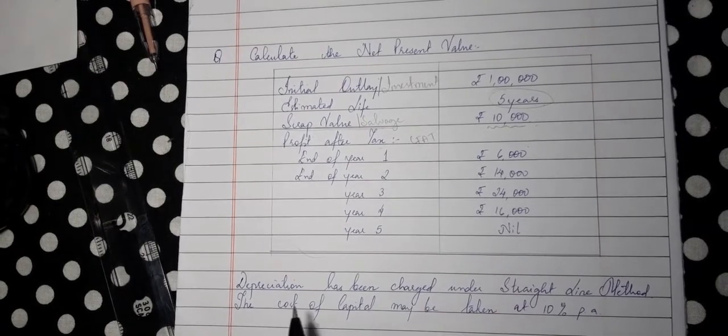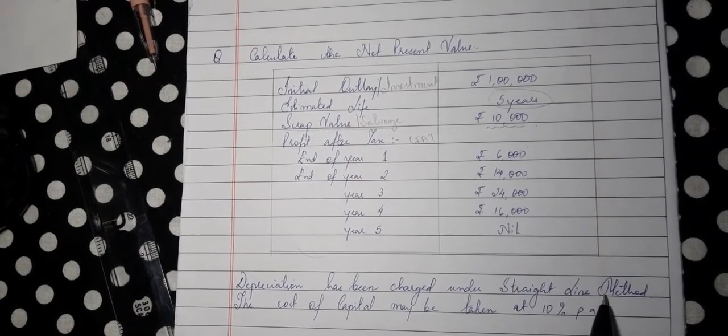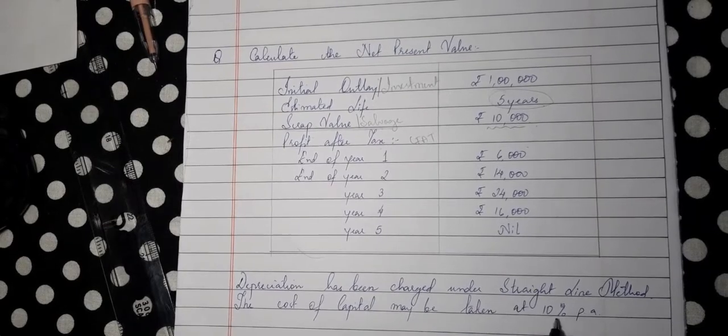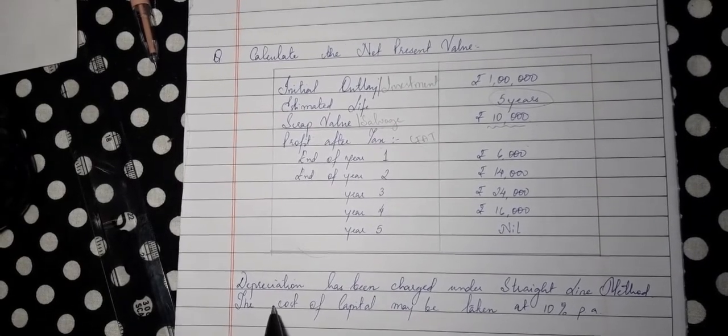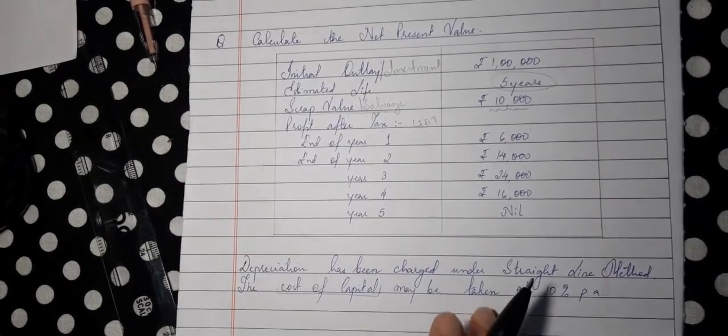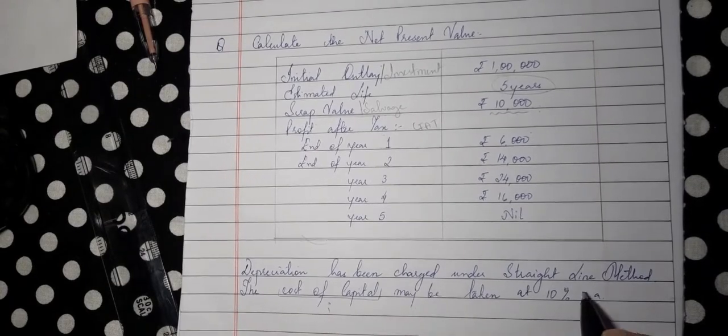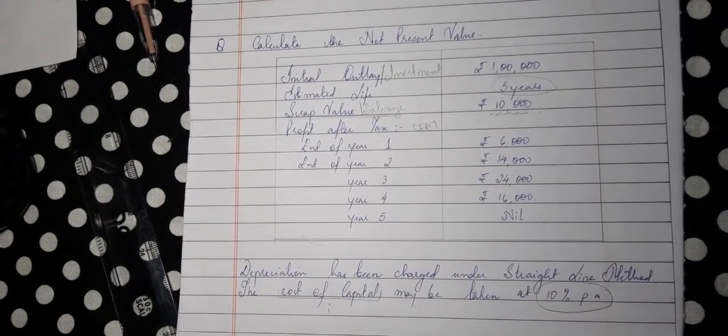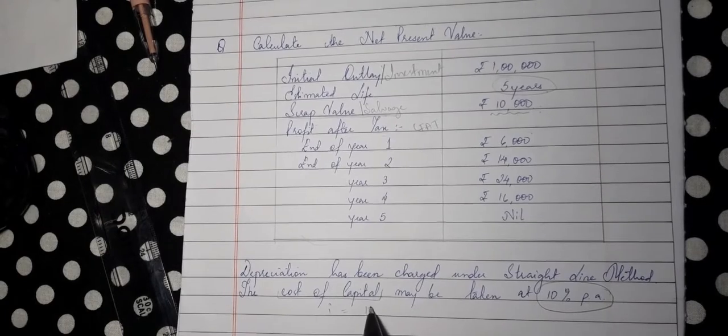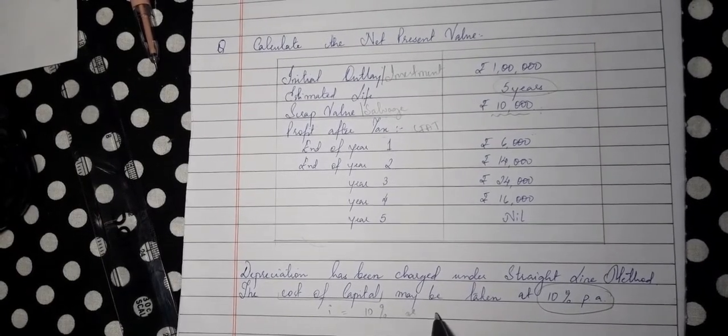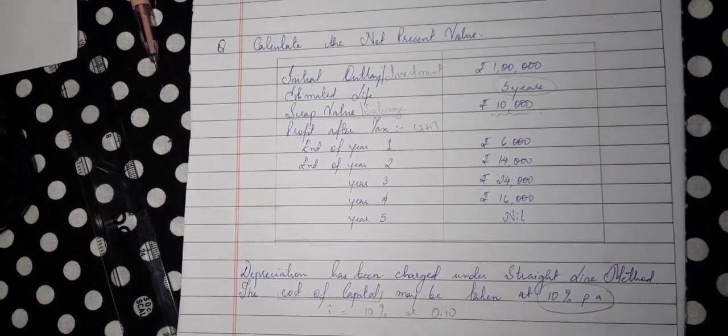Additionally, they've given to us that depreciation has been charged under straight line method, and the cost of capital may be taken at 10% per annum. So cost of capital, as we already know by now, is to be I. So I is at the rate of 10% per annum. Interest rate is equal to 10%, or how we use it now, 0.10.